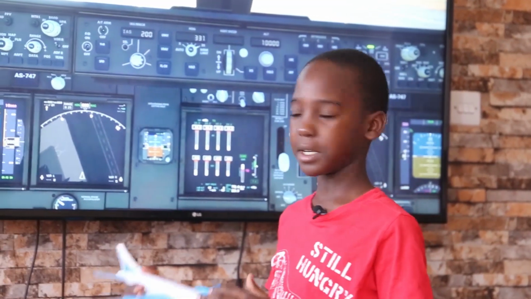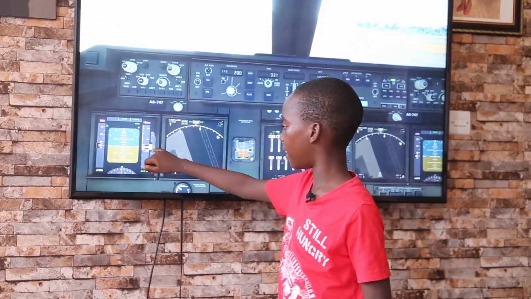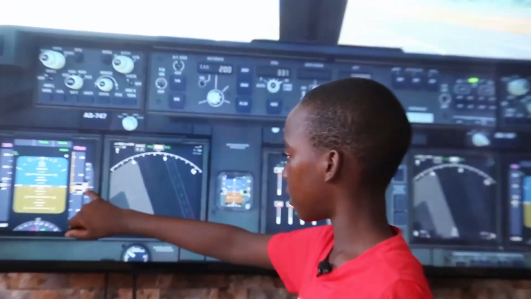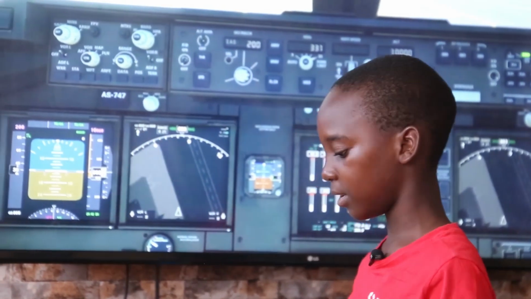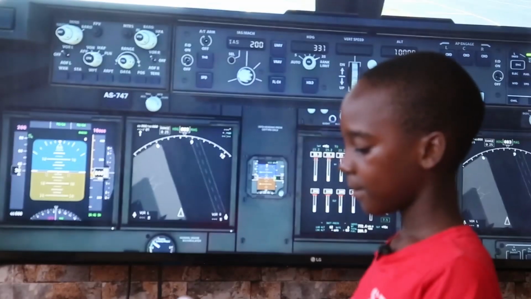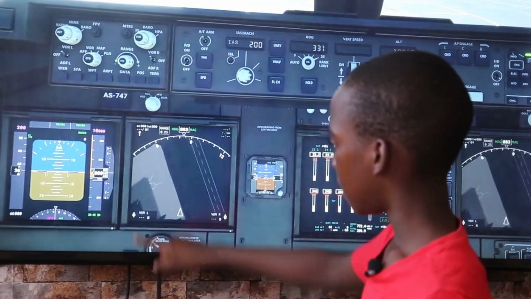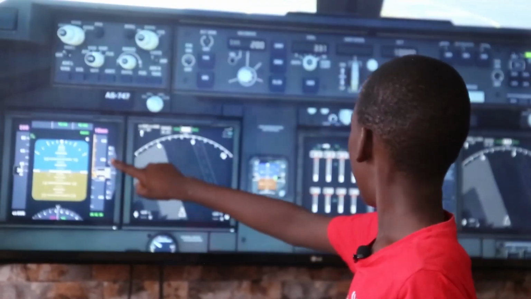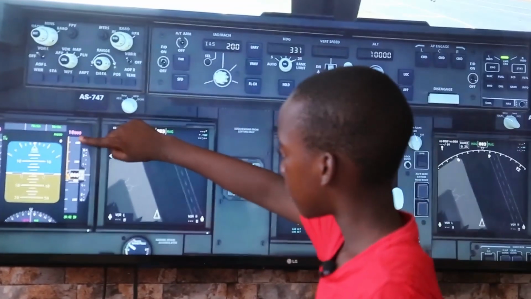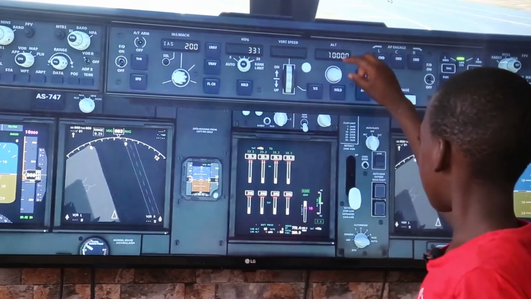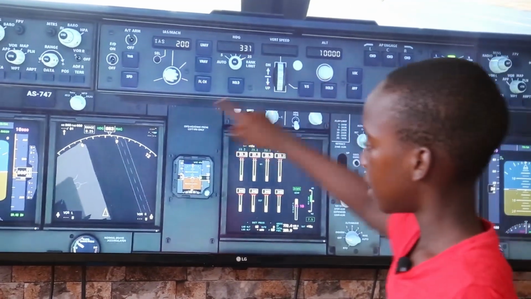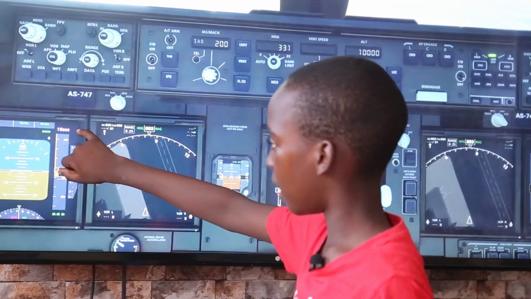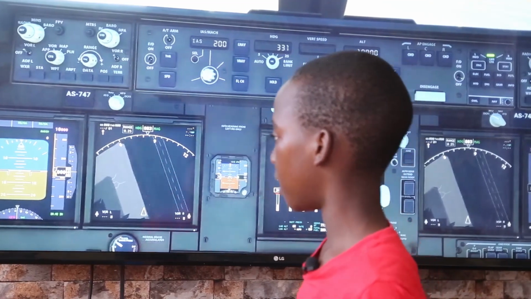Then let's talk about the instruments that are useful in cruise. We have the altimeter here. This is the vertical speed. It's going to show them the vertical speed in ascending or descending. The altitude, as you can see, is 10,000 feet. When you set 10,000 feet, it'll pop out right here, and that will give instruction to the autopilot.